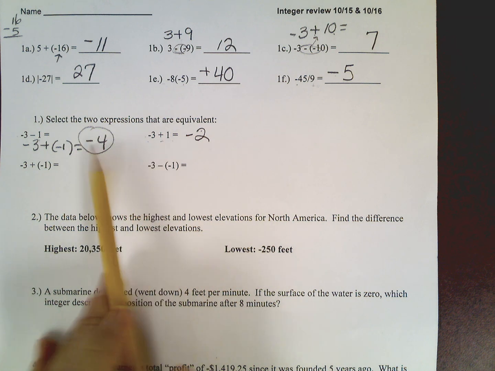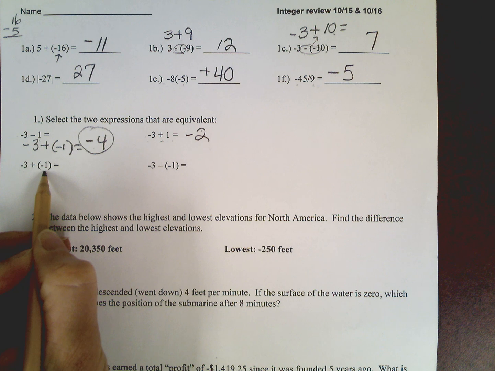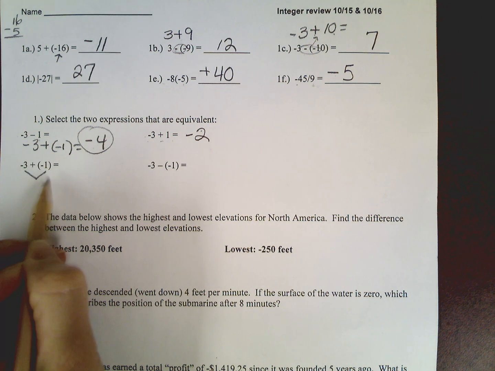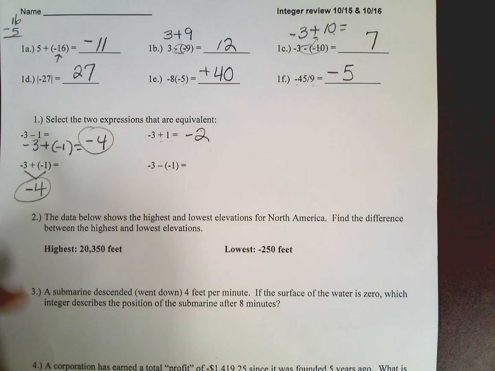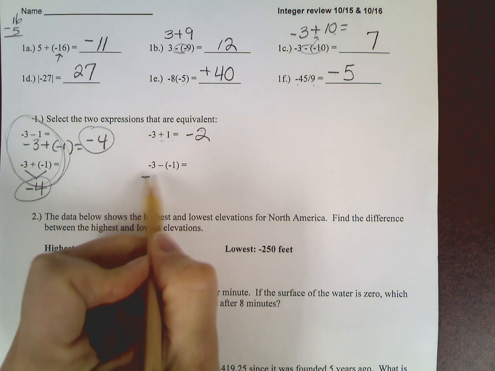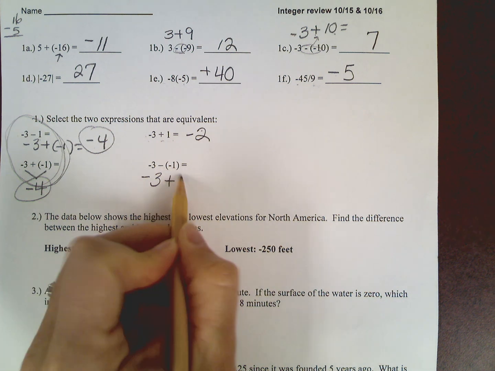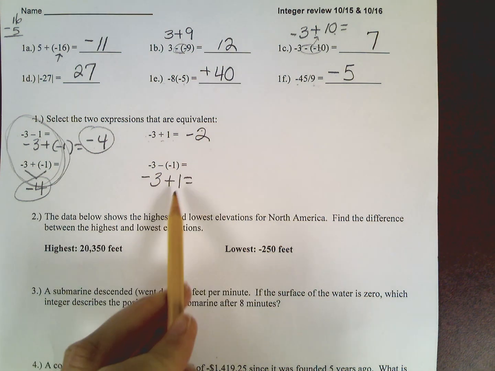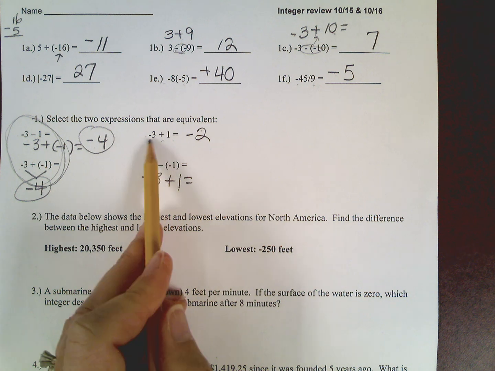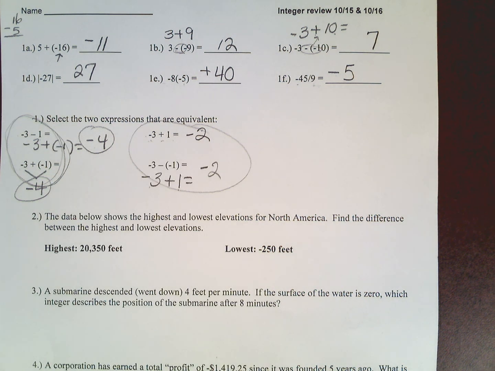So far those two are not equivalent. Let's try this one, negative 3 plus a negative 1. So I'm going to add my 2 negatives together and keep the negative sign. So far these two are equivalent. And then this expression I want to rewrite using add the opposite. So the opposite of negative 1 is positive 1. If I only have 1 and I owe 3, this is the same expression up here, negative 2. So those two are equivalent.